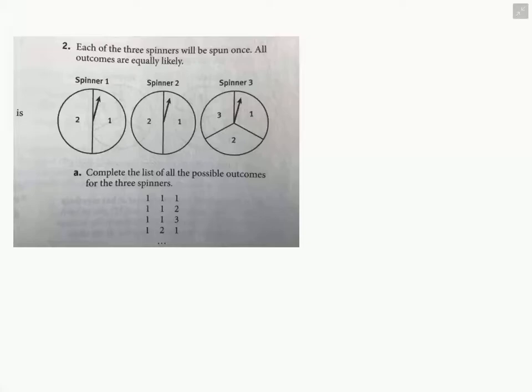A sample space is just the group of all possible outcomes of an experiment or the set of all answers to a question. So here in this example, the question is, if I spin each one of these spinners one time, what are all the possible outcomes that could come from doing that experiment?